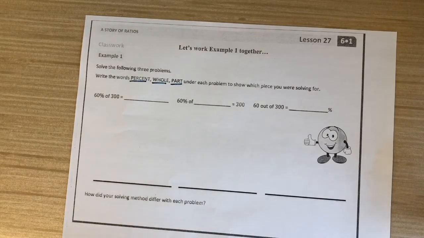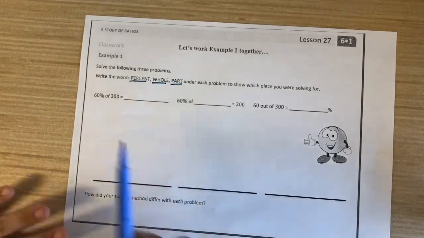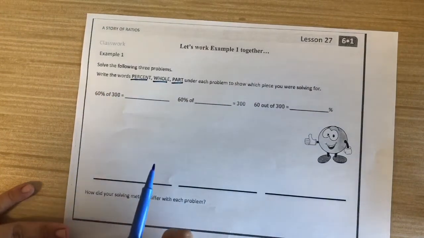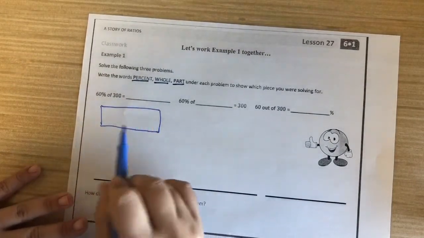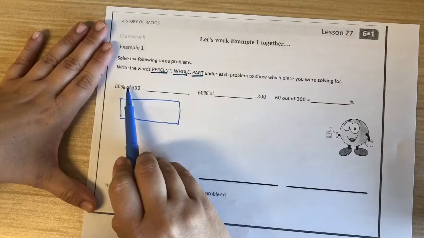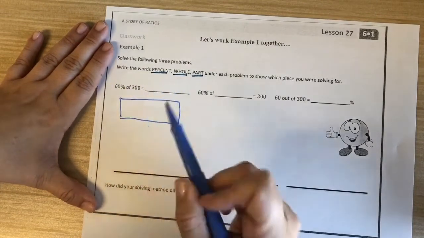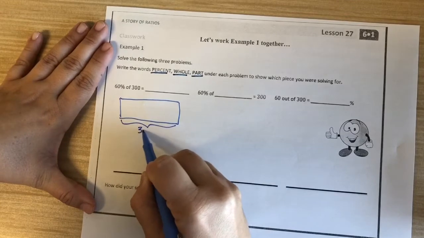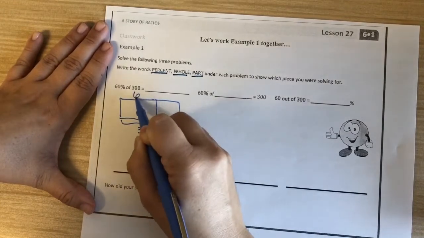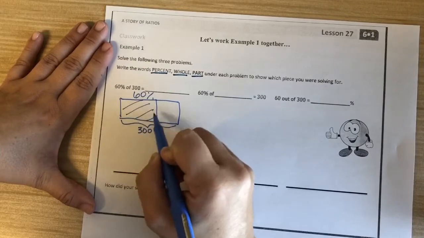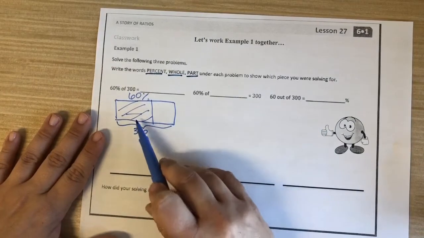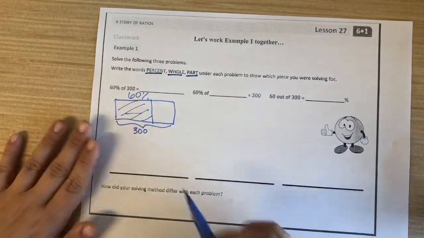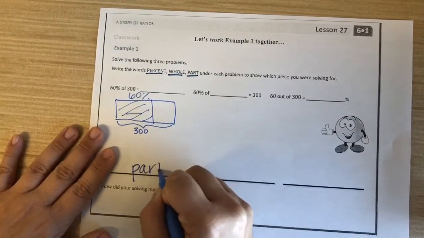I like to draw a picture of something to help me make sense of it. So in this first one, I'm going to demonstrate by showing you a picture. This one says 60% of 300. Here's the little picture. So 60% of 300 is what we don't know. I know that the whole thing is 300. I know I'm looking for 60% of that, but I don't know what number 60% of that is. I know it's smaller than 300 because it is just a part. So in this one, we are looking for the part.